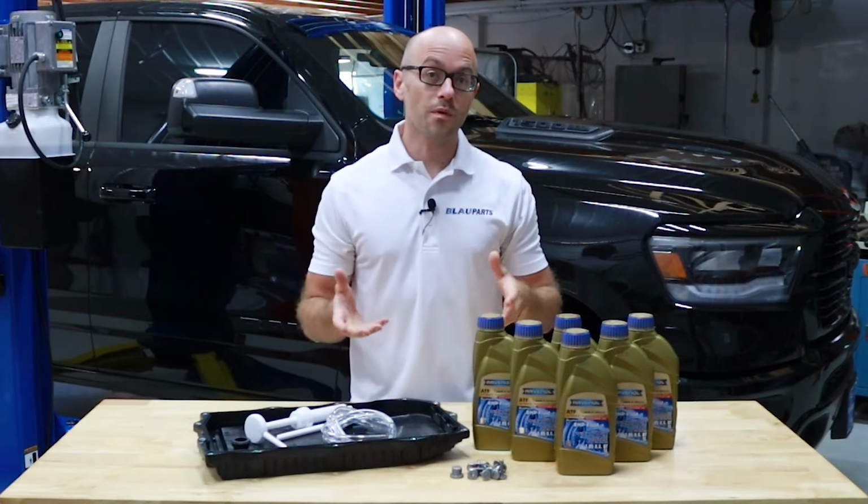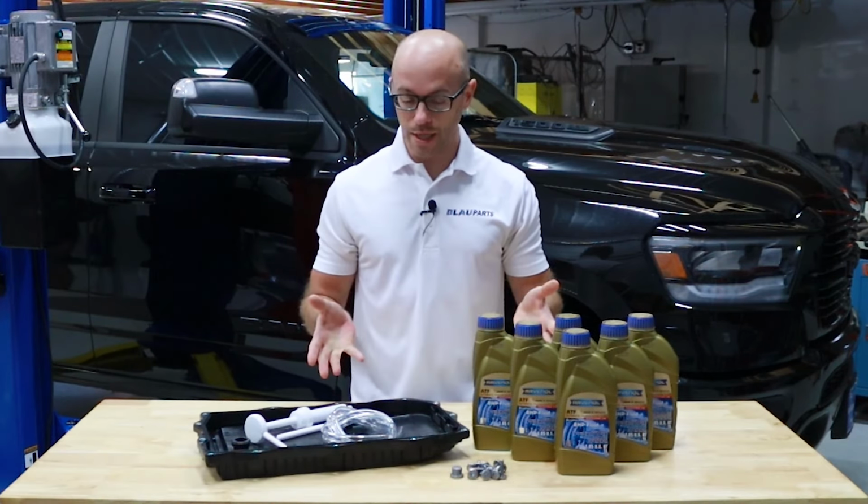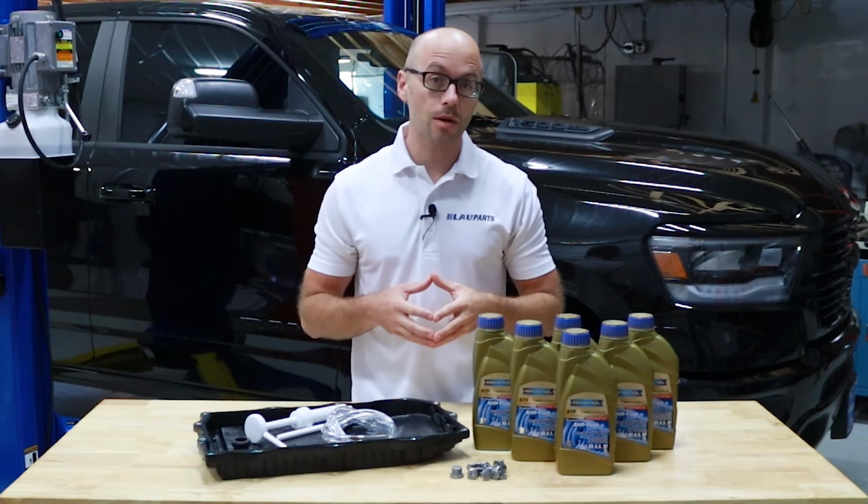So that is a quick overview on how to change the transmission fluid and filter on a Ram 8-speed automatic transmission.